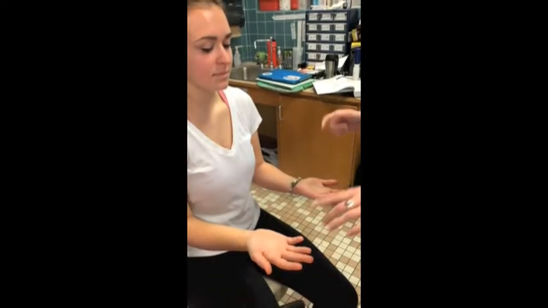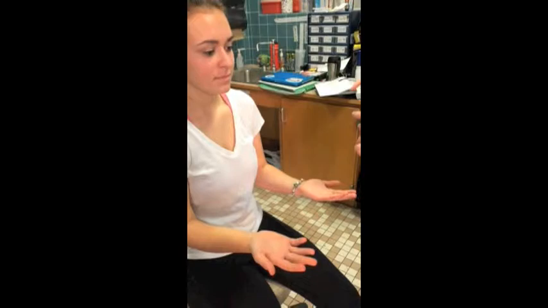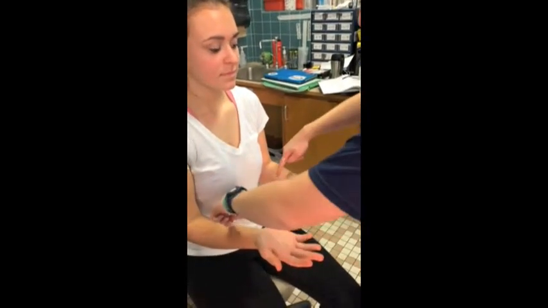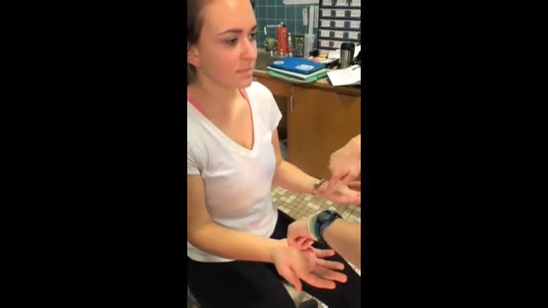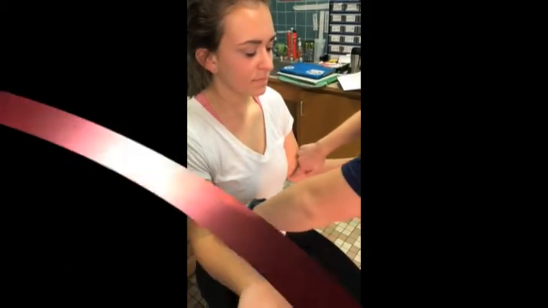For C7, you're going to test the middle finger. For C8, you're going to test the medial forearm and ulnar side of the hand. And for T1, you're going to test the medial elbow.